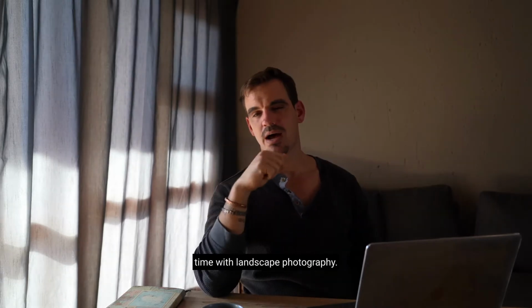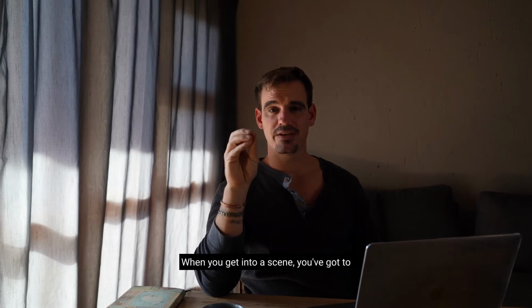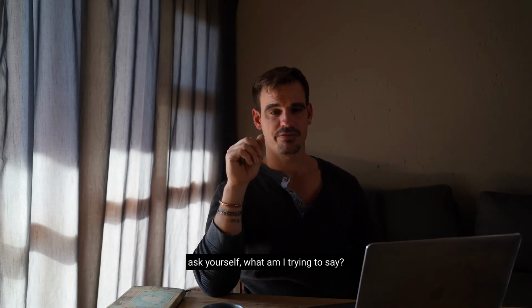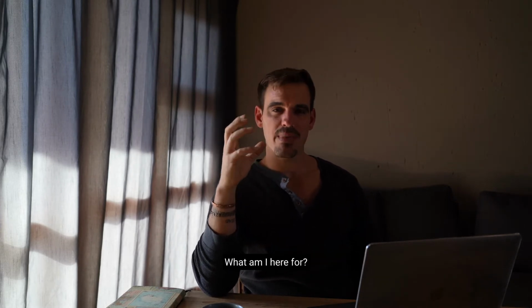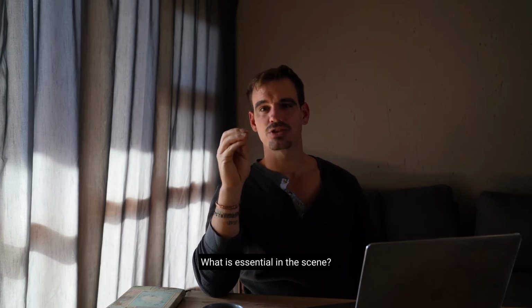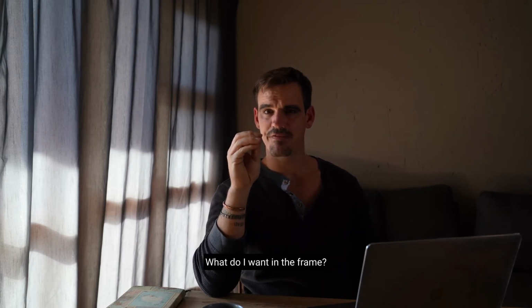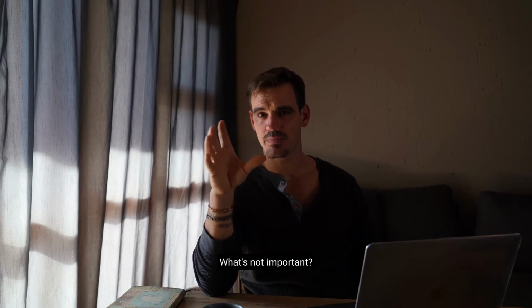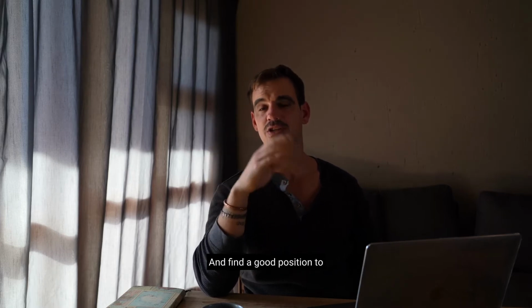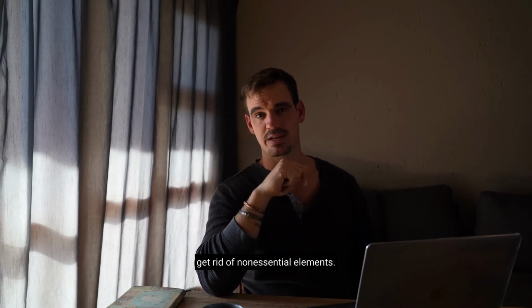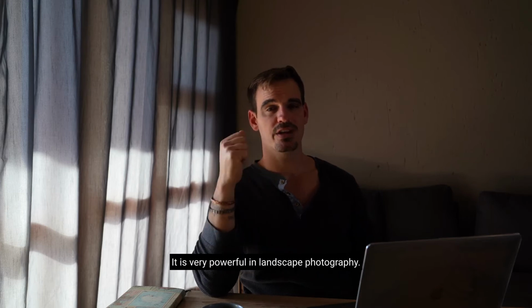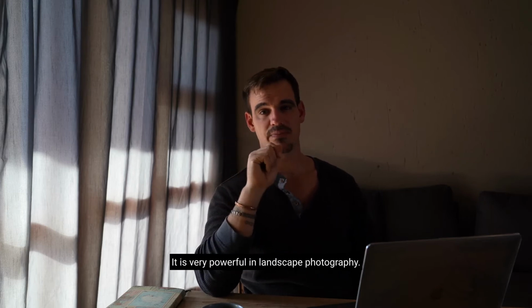You've got to take your time with landscape photography. When you get into a scene, you've got to ask yourself, what am I trying to say? What am I here for? What is essential in this scene? What do I want in the frame? What don't I want in the frame? What's not important? And find a good position to get rid of non-essential elements. I always talk about simplification. It is very powerful in landscape photography.